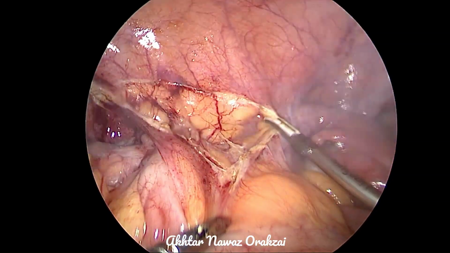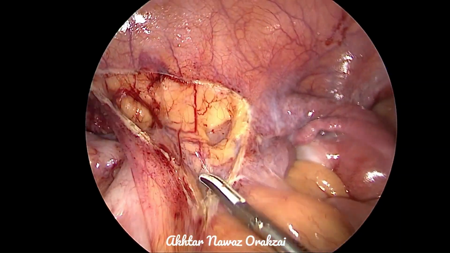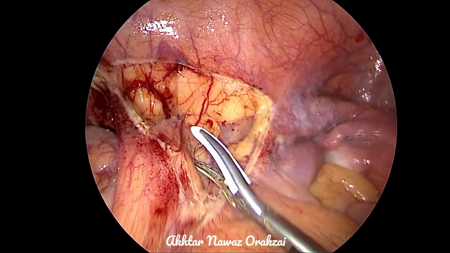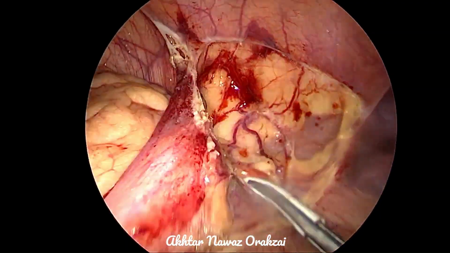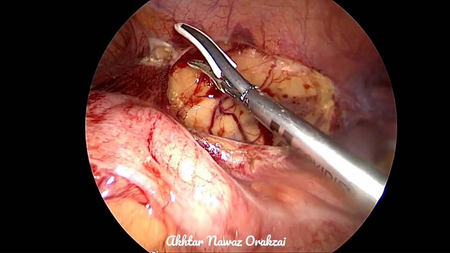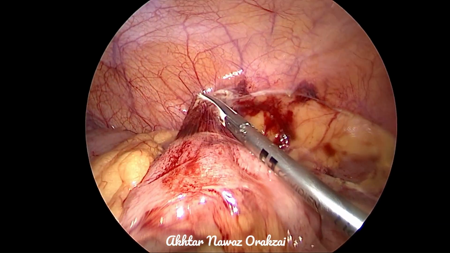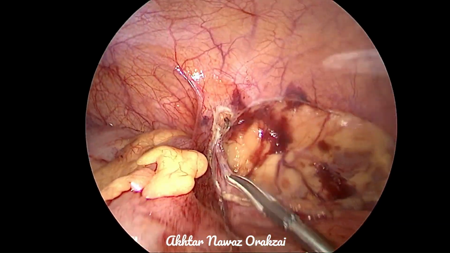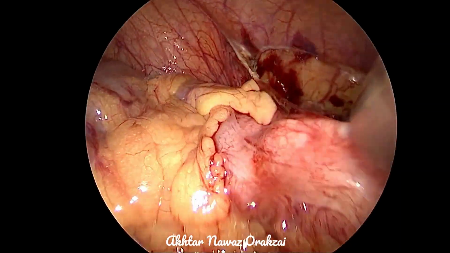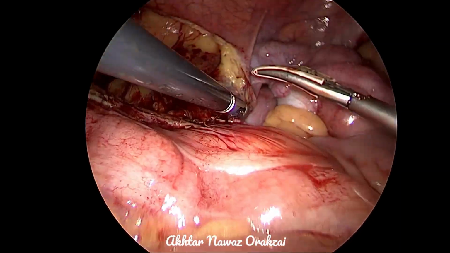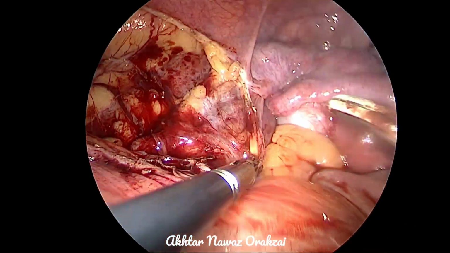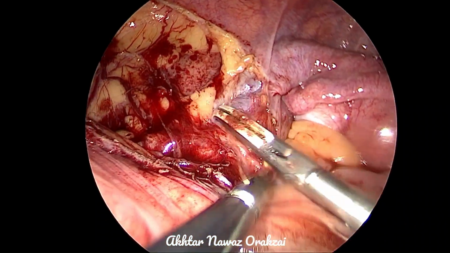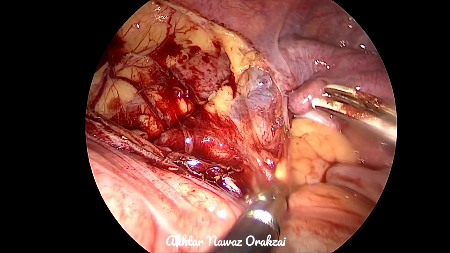For that we have to mobilize the sigmoid colon and identify the common iliac vessels, the common iliac bifurcation, and then identify the ureter, which is not very difficult to identify because it is already dilated so much that it comes to our way by itself.